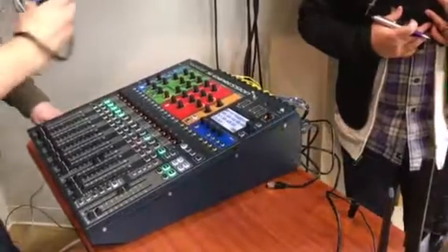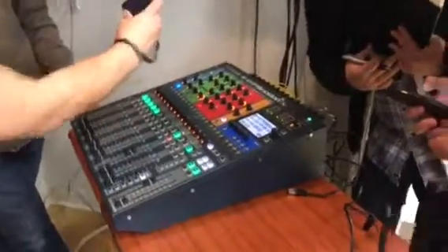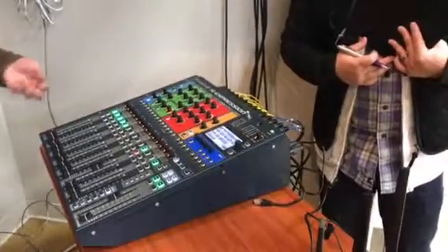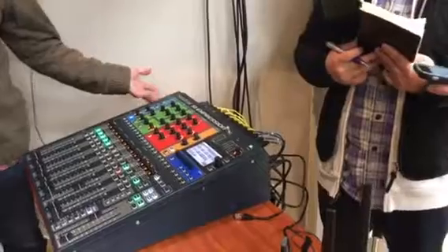So a lot of that low end is already better. The intelligibility is already better just by taking that low end out of the mic. This is a huge difference. That's my best friend when mixing.